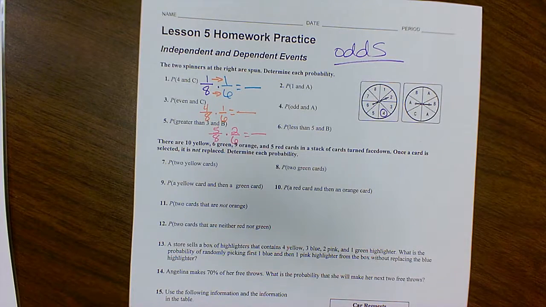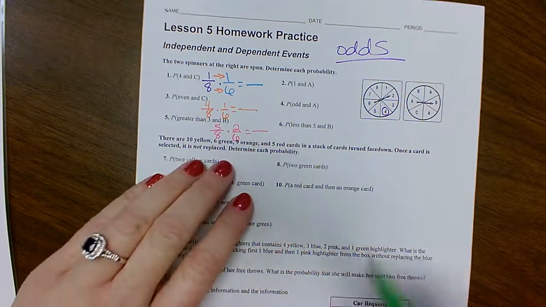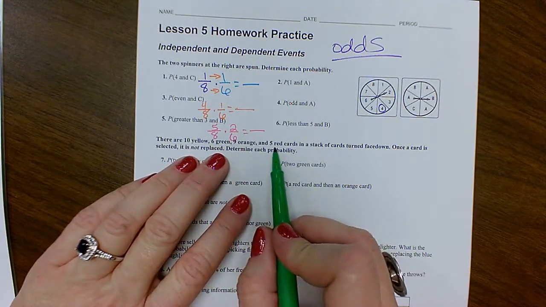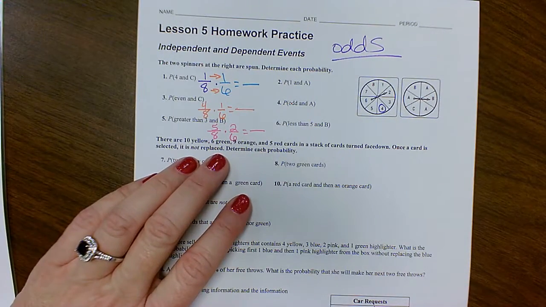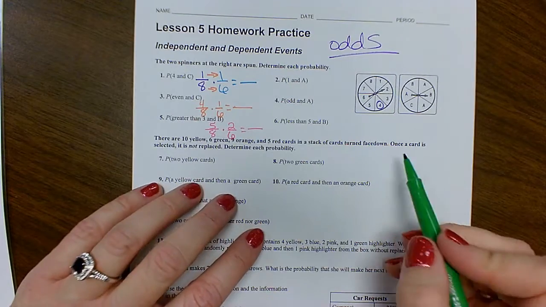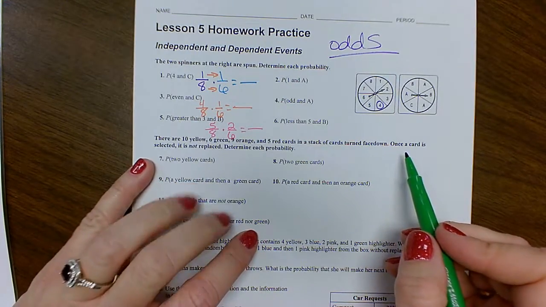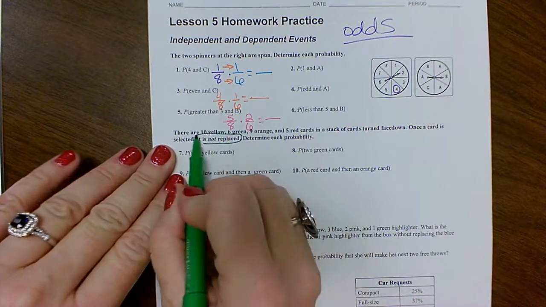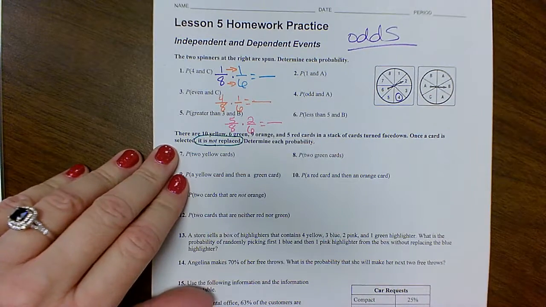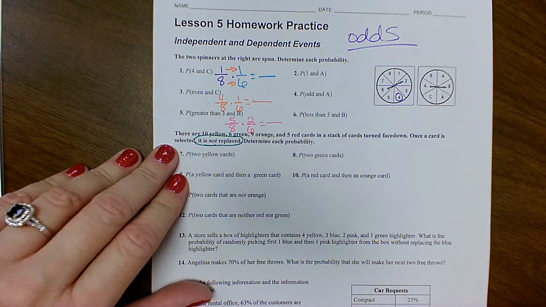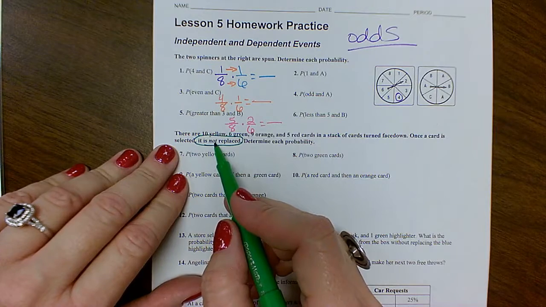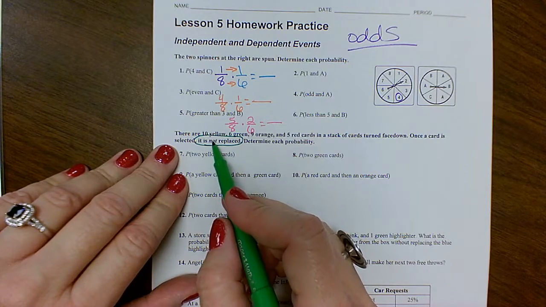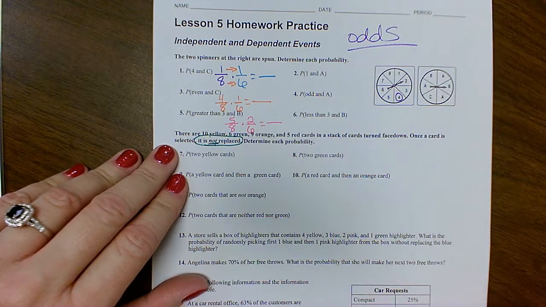There are 10 yellow, 6 green, 9 orange, and 5 red cards in a stack of cards turned face down. Once a card is selected, it is not replaced. Determine that probability. This is very dependent because it's not replaced, just like the fruit in our notes.